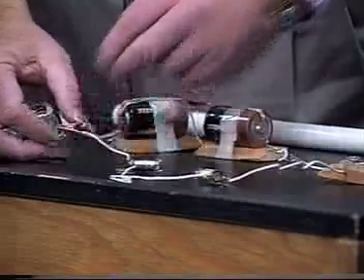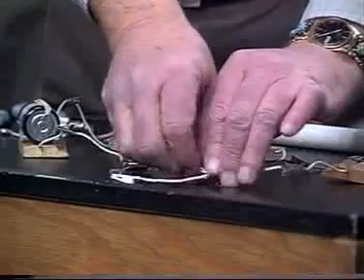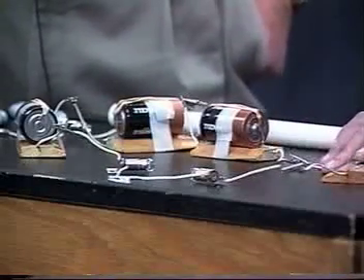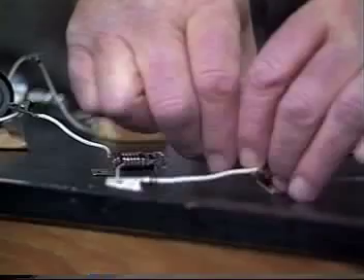Now, we just had Christmas, right? Those crazy Christmas lights, when one's burned out, they all go out because they're connected. So if we take this and we put them up like that.